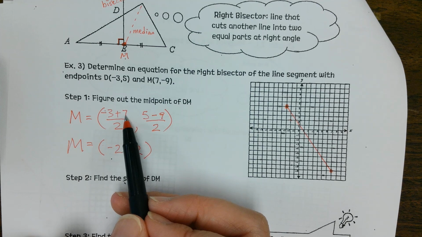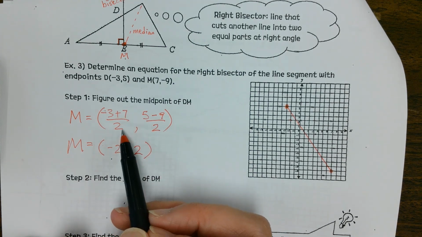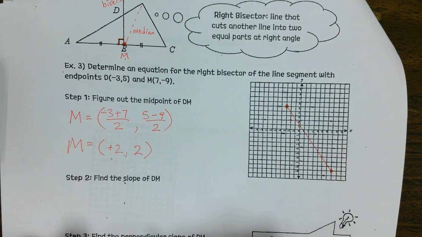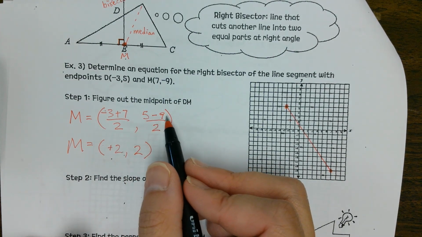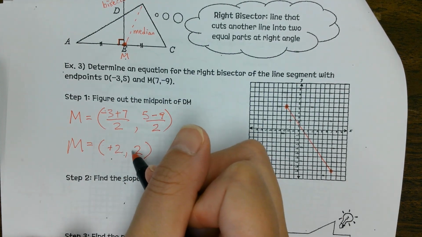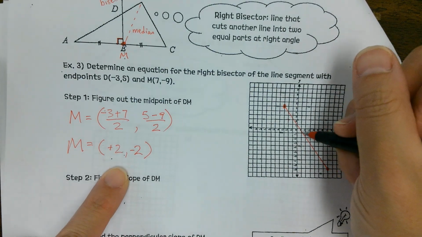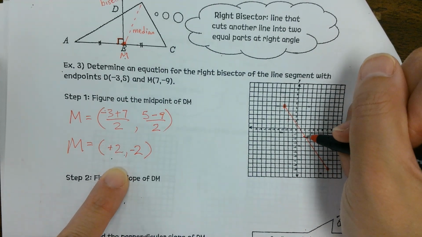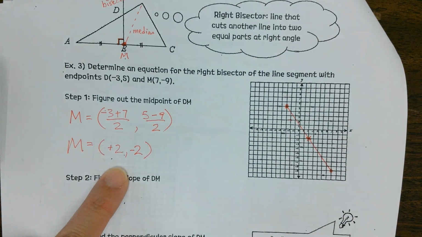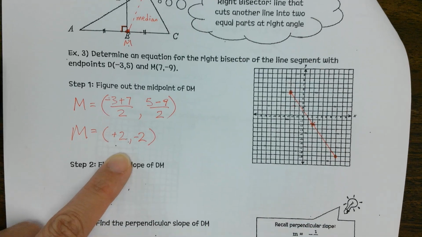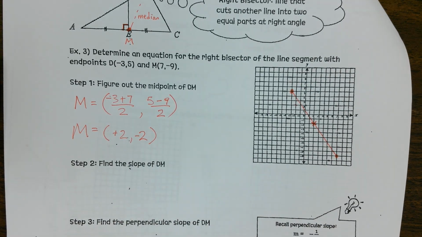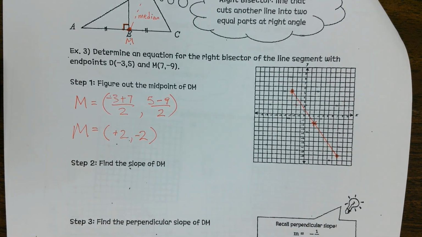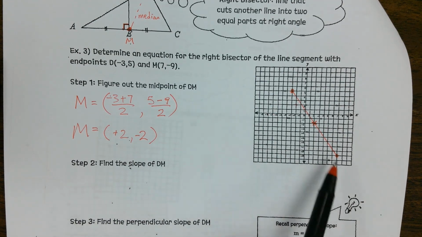Negative 3 plus 7 is positive 4. Positive 4 divided by 2, you get positive 2. 5 minus 9 is negative 4. Negative 4 divided by 2, you get negative 2. So when I plot it now, I get over here, which is a lot nicer. Just because you get a nice number doesn't mean it has to be right. Okay, now find the slope of this line.